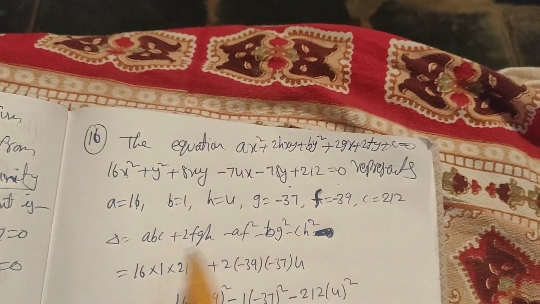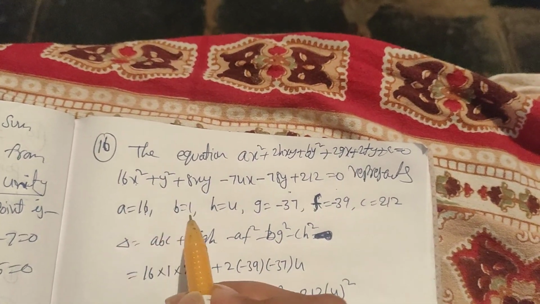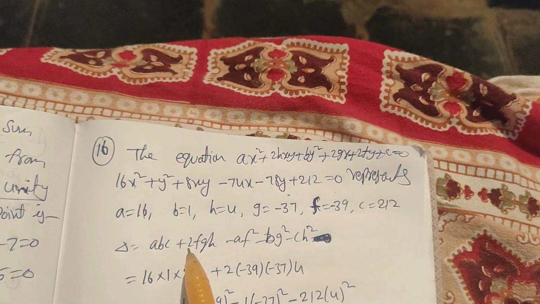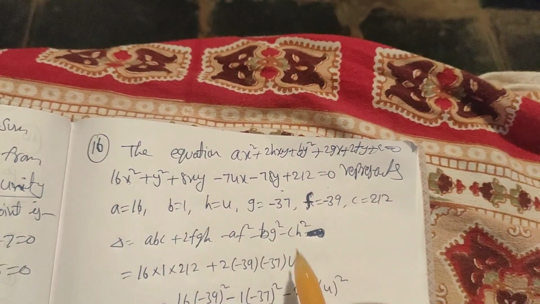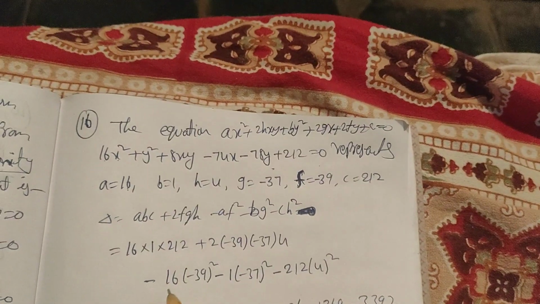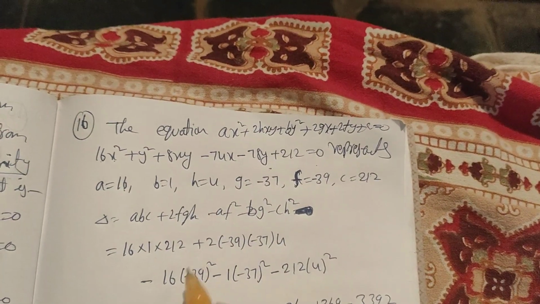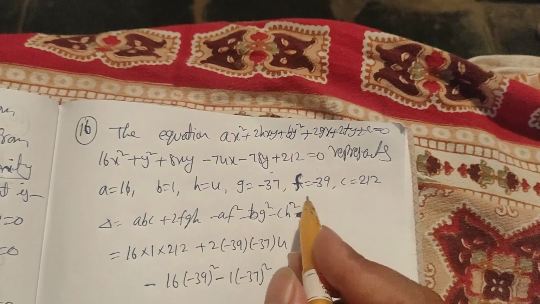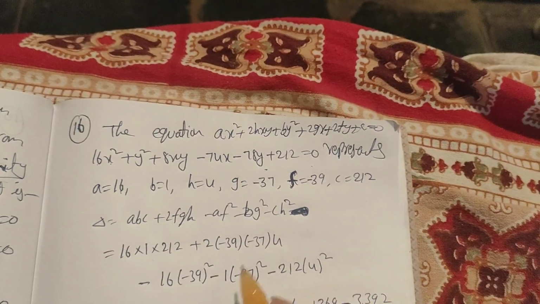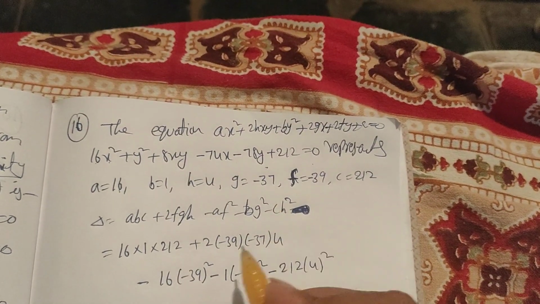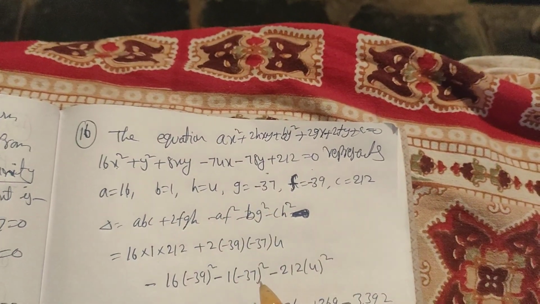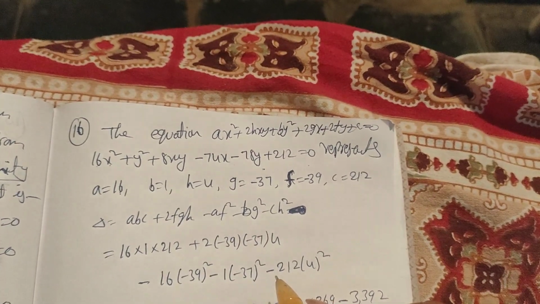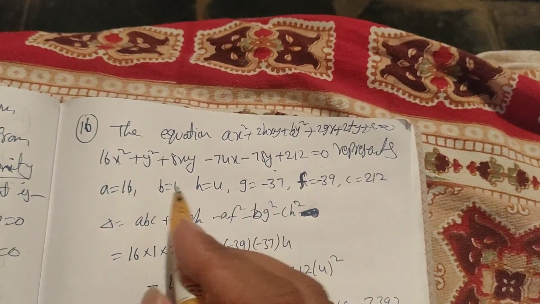So in this formula if you substitute abc, 16 into 1 into 212, plus 2 into fgh, minus 39 into minus 37 into 4, minus af square, a is 16 into f, minus 39 whole square, minus bg square, b is equal to 1, g is equal to minus 37 whole square, minus ch square, minus 212 into h square, which is 4 square.